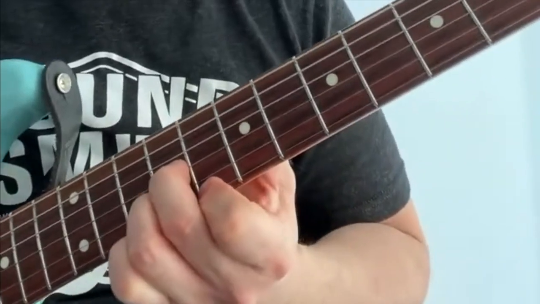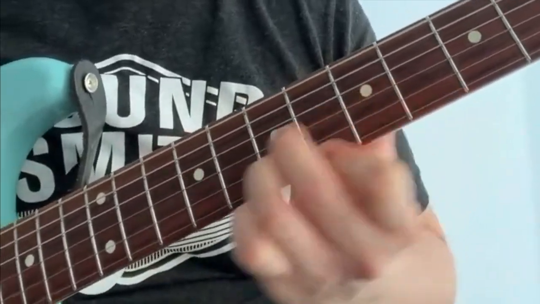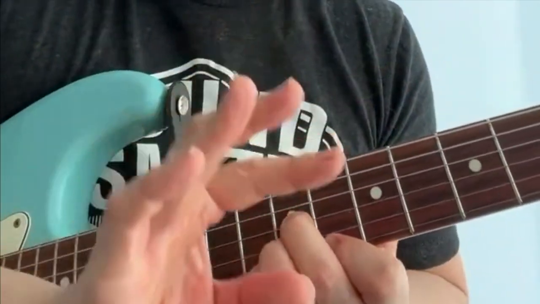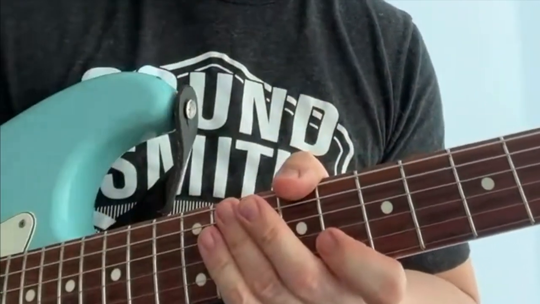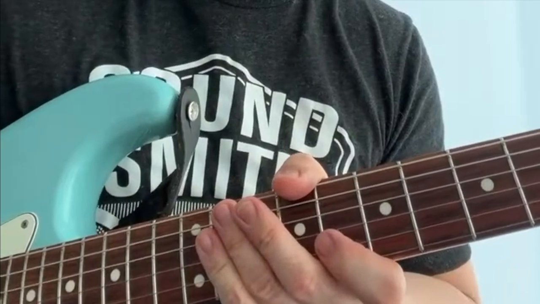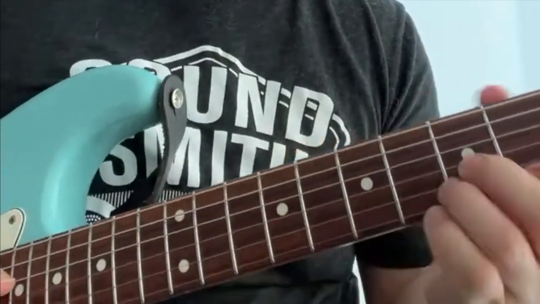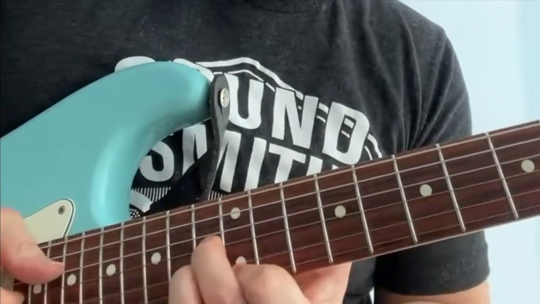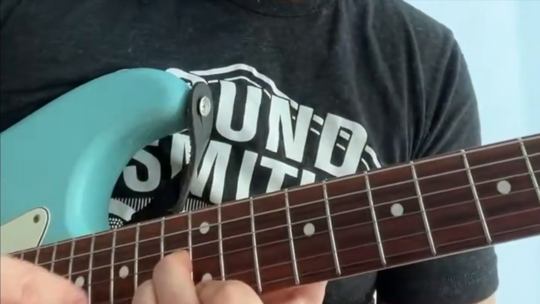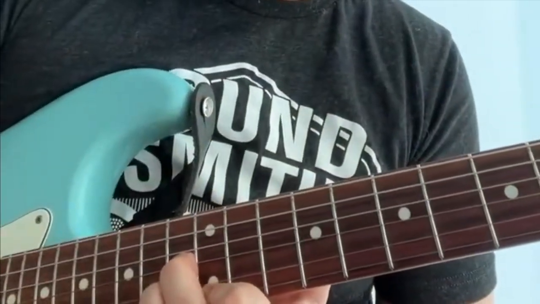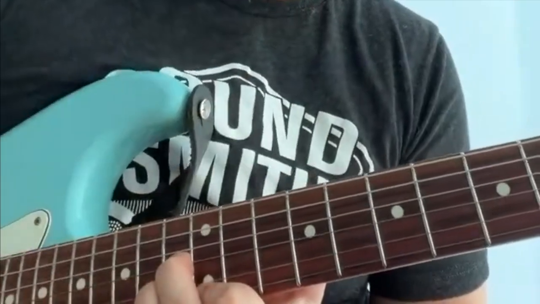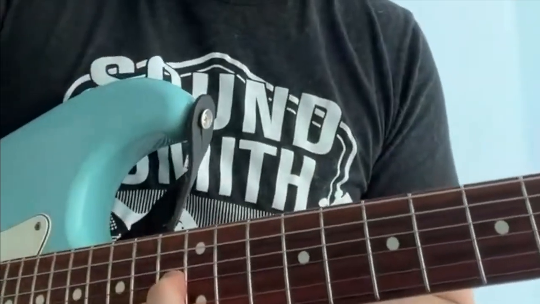You'll notice that this augmented shape is the same. Augmented is the only triad that has the same distance from each note to the next note: 1 to the 3 to the sharp 5 to the octave. So if you slid it up 4 more frets, or another major third interval, you now have the next inversion of augmented. So it's just that one shape.